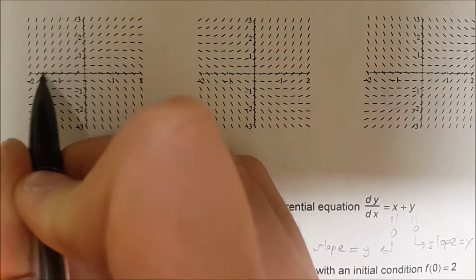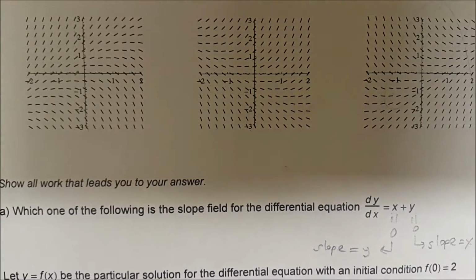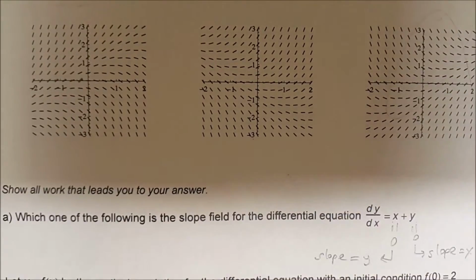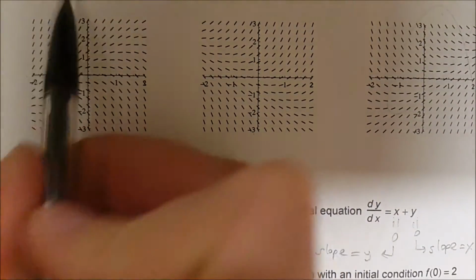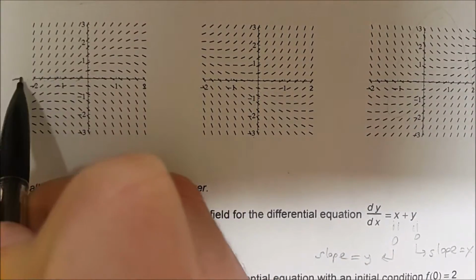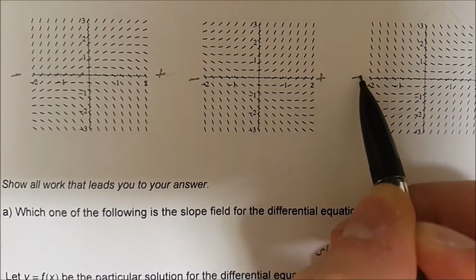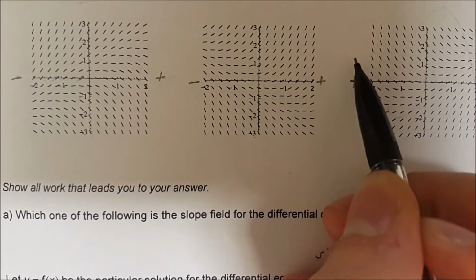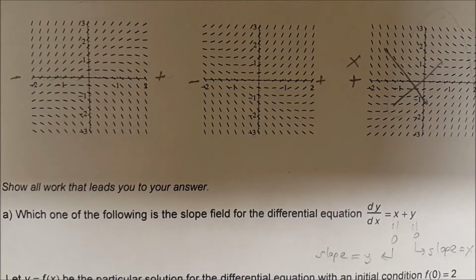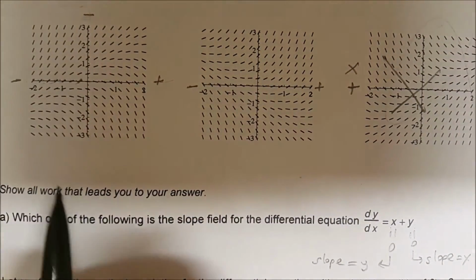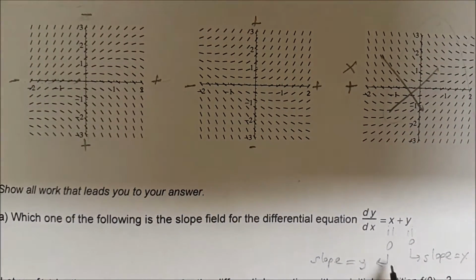Now, if you look at the first graph, on the x-axis, which is when y equals 0, slopes always have to be equal to the x values. So when x is negative, the slopes should also be negative, which in this case it is. And when x is positive, the slopes should also be positive, which again in this case it is. In the second one as well it works, but in the third one, when x values are negative, as you can see the slopes are positive, which cannot be the case according to our equation, so we're going to eliminate that.